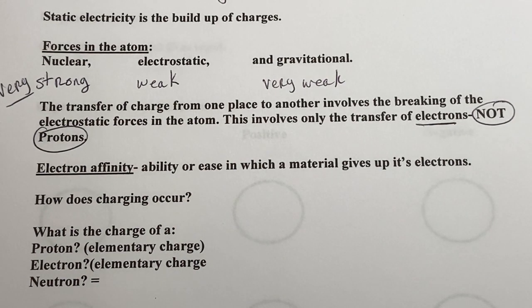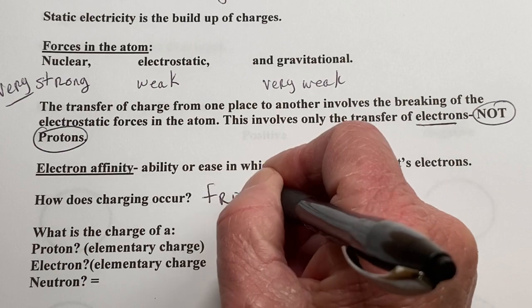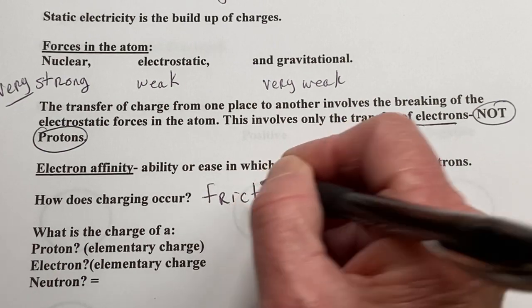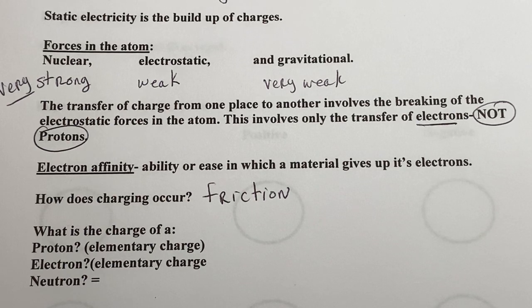So how does this charging happen, how do things become charged up? My favorite F word, you know it as friction. It could be rubbing, it could be pulling, it could be scraping. You slide your blue jean butt out of a car on a vinyl seat and you get a shock on the door handle. Friction.